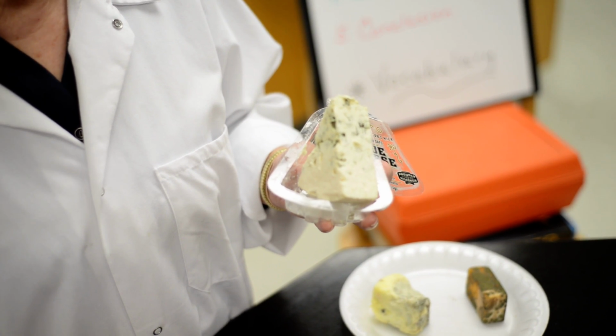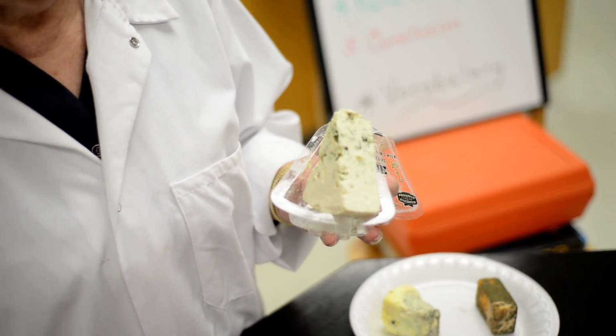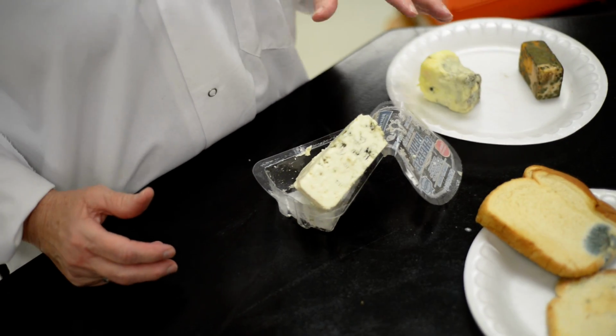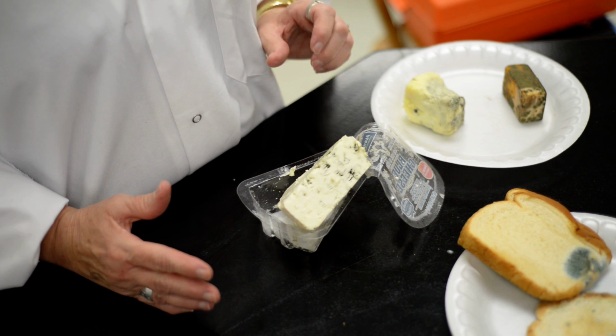Now, there's also good mold like penicillin. Obviously, without mold, we would never have had penicillin. So interesting that mold can be both bad and good. So be careful what you're eating. Make sure that what you're eating is good.